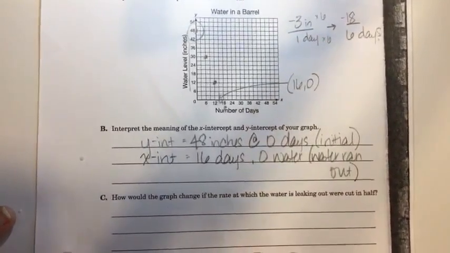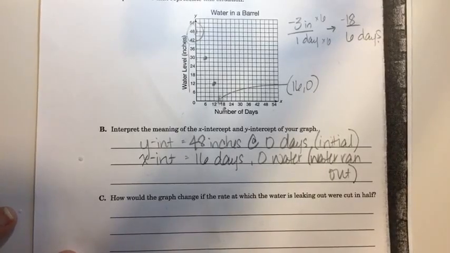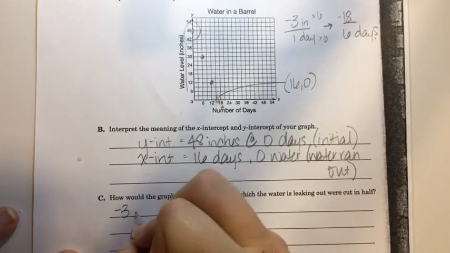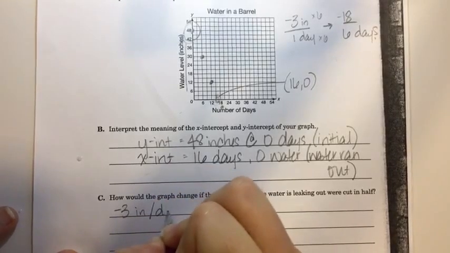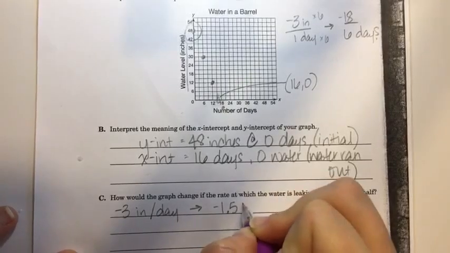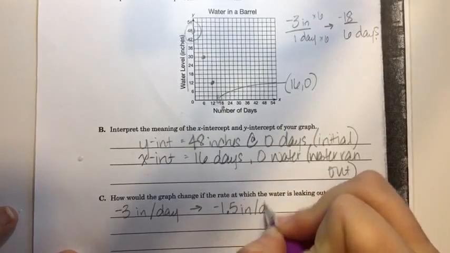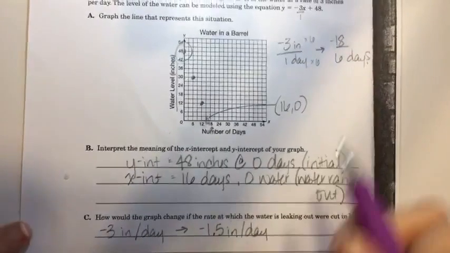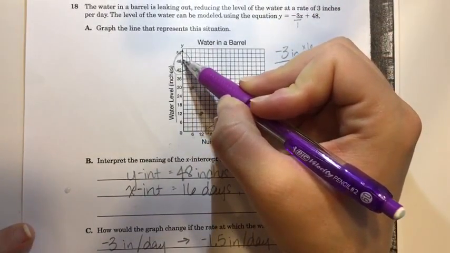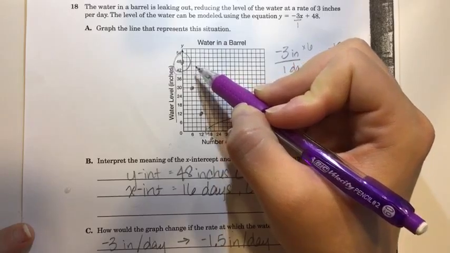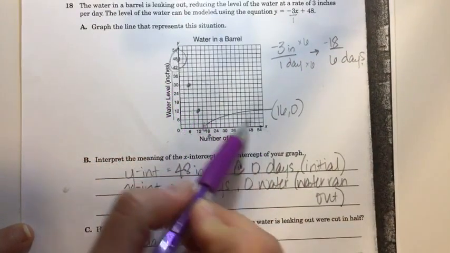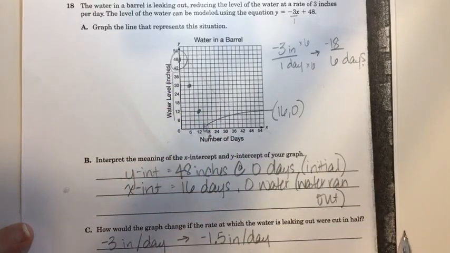How would the graph change if the rate at which the water was leaking out were cut in half? So instead of losing 3 inches per day, now I'm losing 1.5 inches per day. Well, let's think about it. So instead of going down 3 over 1, I'm only going down 1.5 over 1, and so forth. So you kind of have to visualize, well, my graph is just going to get steeper.